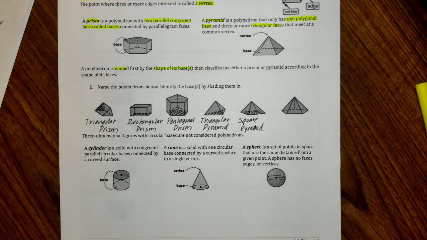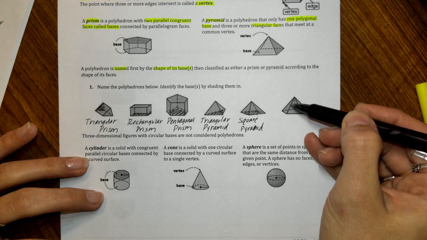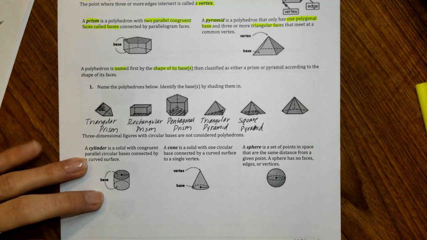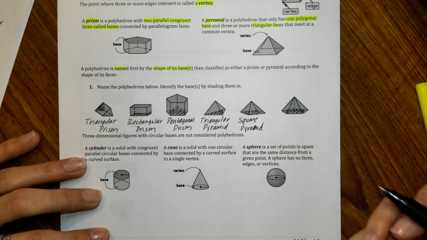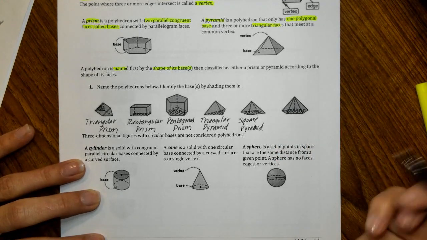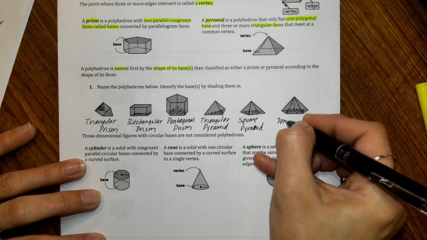The last one, we have that sharp vertex we don't want to fall on. Okay, so we have a pyramid with all these different triangular faces. We look at the one face that's not a triangle, and that's going to be the base. And this is going to be five-sided, so it's going to be a pentagonal pyramid.